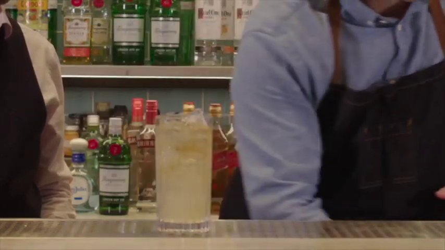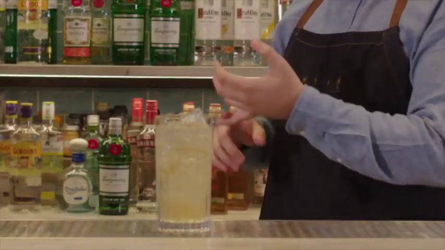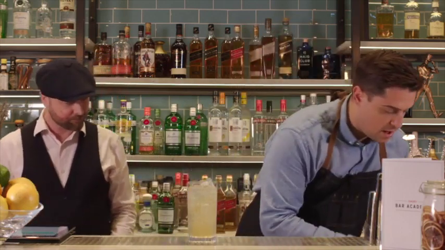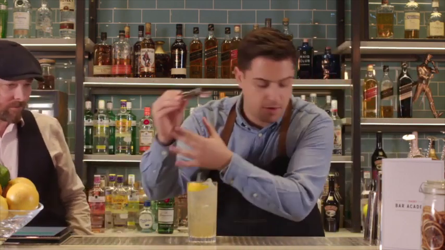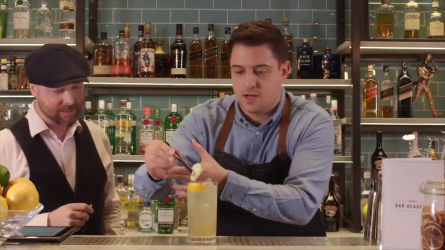There you go. Now the garnish, in this case the appropriate garnish is apple and lemon. If we were using strawberry juice or peach juice, we'd use something different, something more fruity and summery. So I'm going to add a wedge of lemon and a slice of green apple.